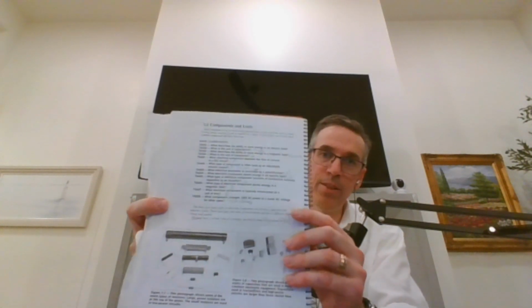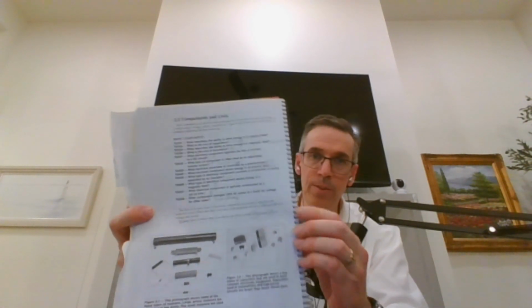All right, so we're going to go with chapter 3. I think section 3-9 is kind of where I left off, which was components and units. I'm going to do a little bit of a review, and then we'll go into the next part. The basic types of electrical components that are important to remember are, for example, the resistor.